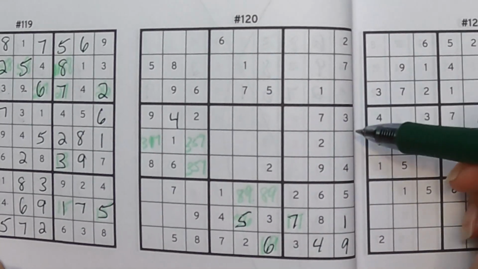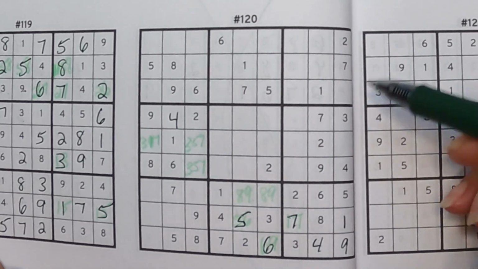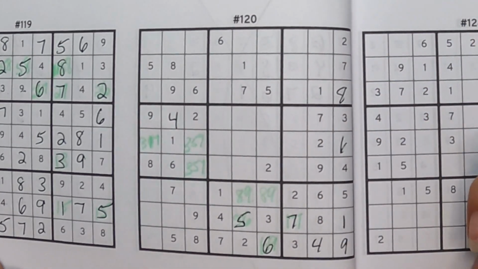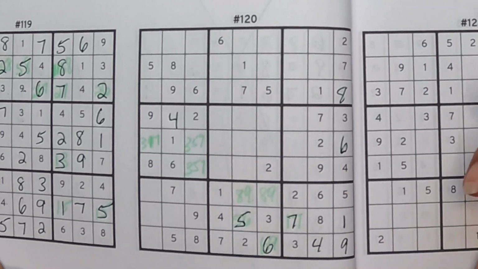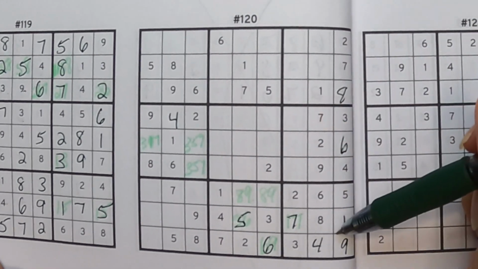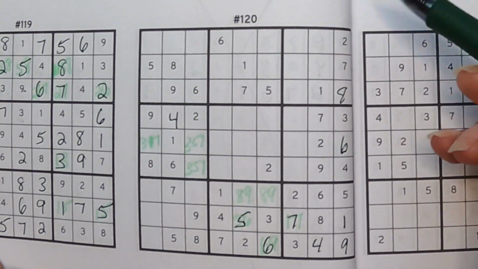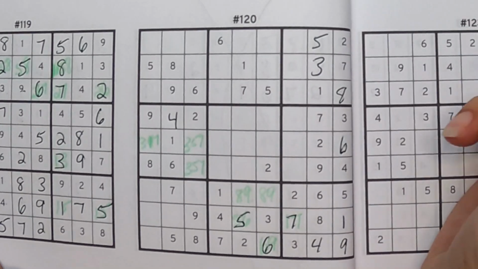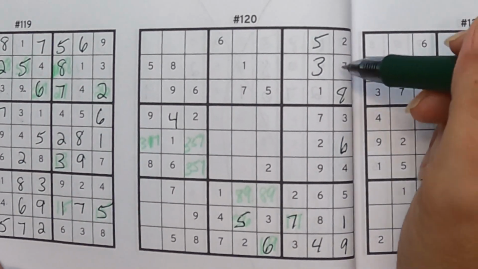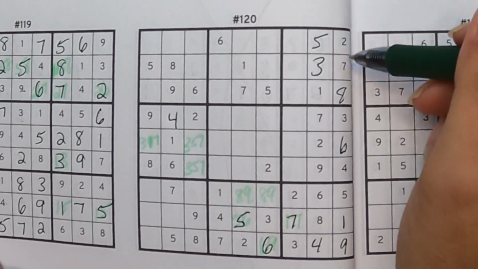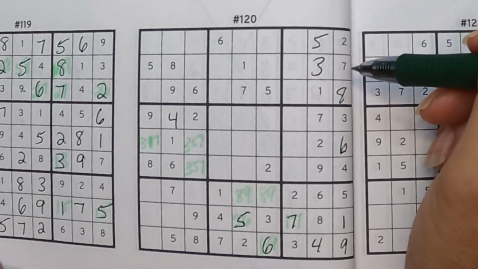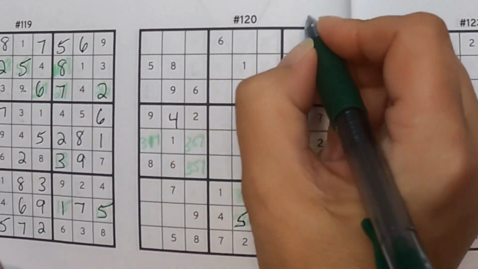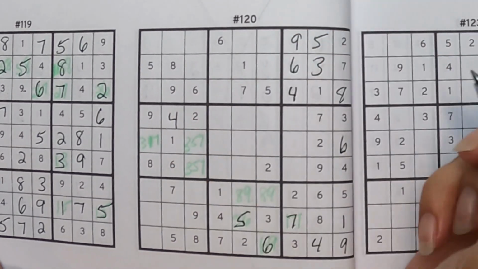For this column now, we're missing 6 and 8. We've got a 6 here, so 8, 6. For this column, we're missing 3 and 5. We've got a 5 here, so 3, 5. For this box now, we're missing 4, 6, and 9. We've got a 6 and 9 here, so this is our 4, 6 here, so 9, 6.